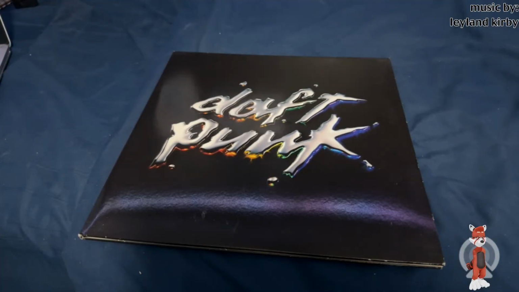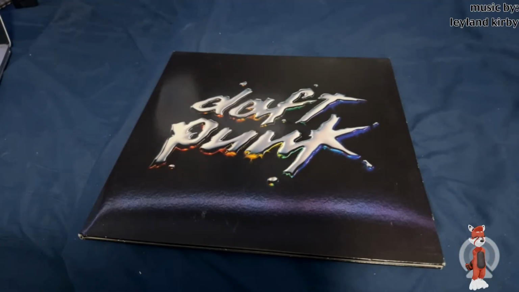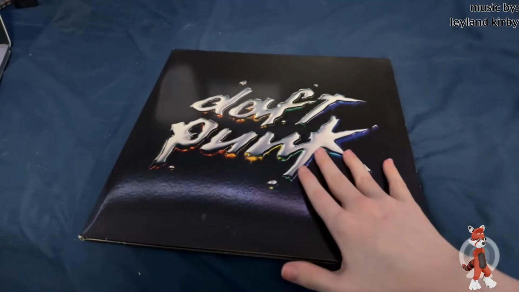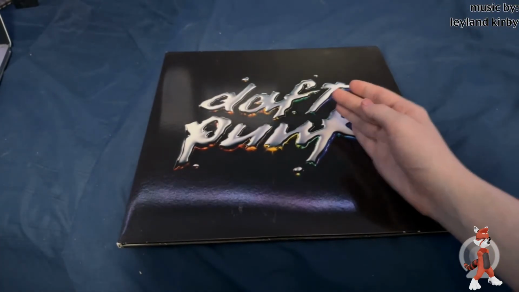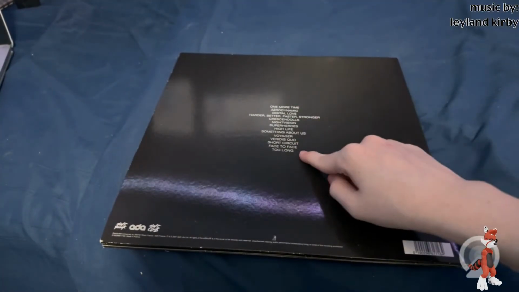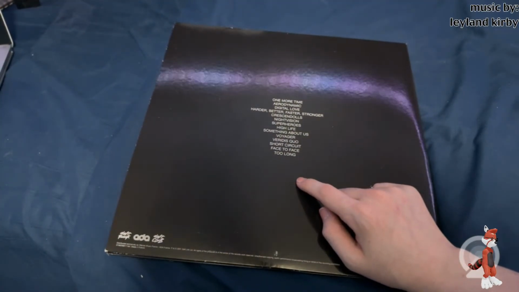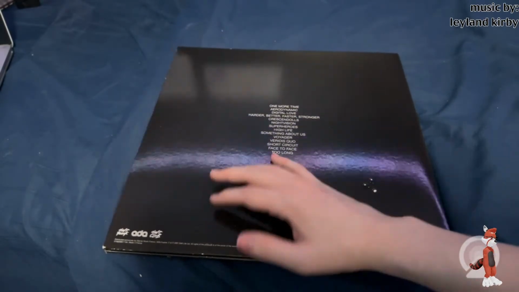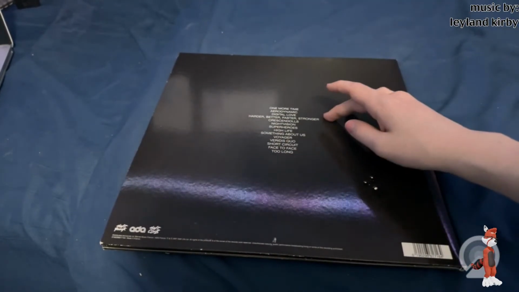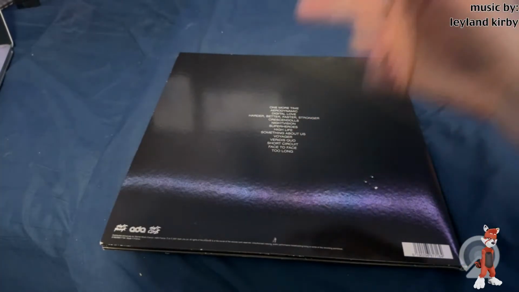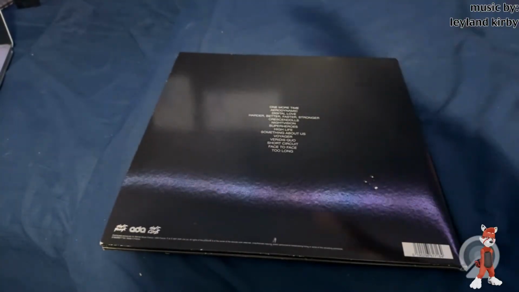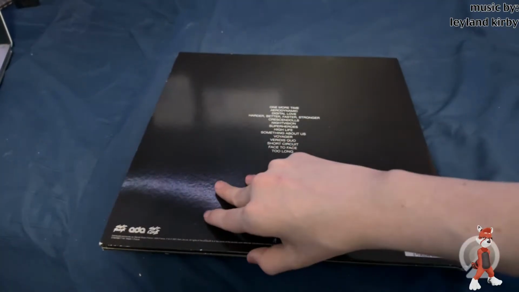This is a repress. Original copies of this are not cheap. This is their second album, Discovery, which came out in 2001. Amazing, amazing house record. It's so iconic. There's so many bangers on this one. Basically every track is just a non-stop banger. One More Time, Aerodynamic, Digital Love, Harder, Better, Faster, Stronger, even Veritas Quo and Voyager, Face to Face, Too Long, all of it, literally all of it, is just incredible.